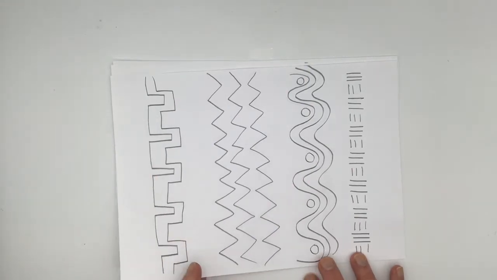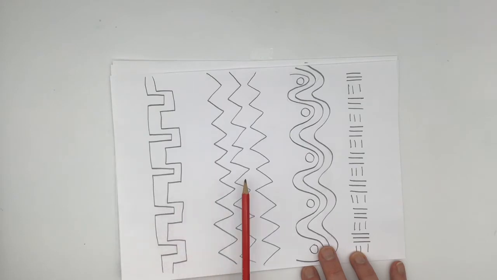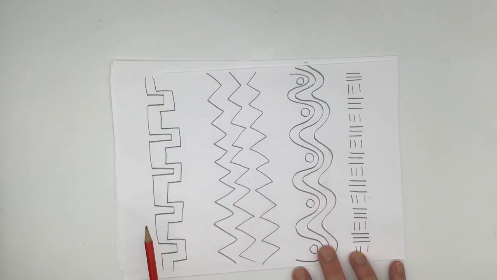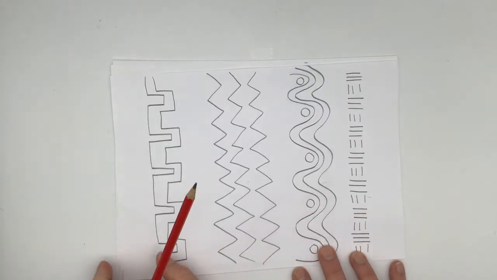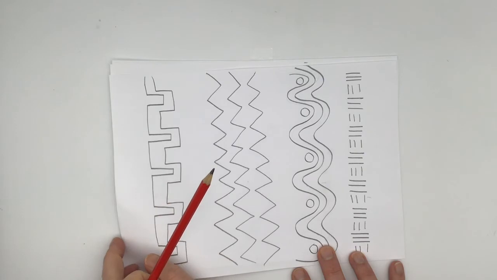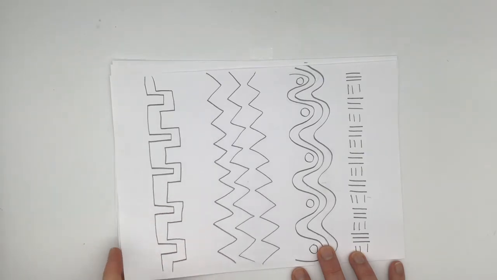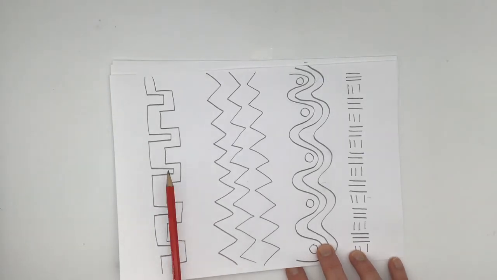So you might want to pause the video, have a play around, come up with as many different types of patterns as you can. Maybe don't make them too small because you're going to have to cover your whole page with them. Okay, so pause the video until you've had a play around with some different patterns.